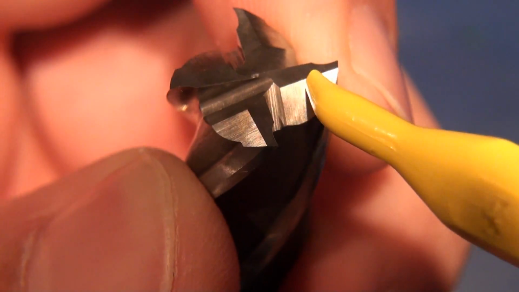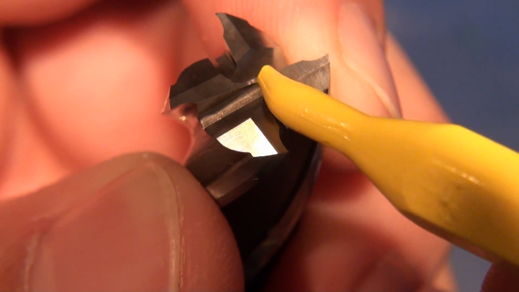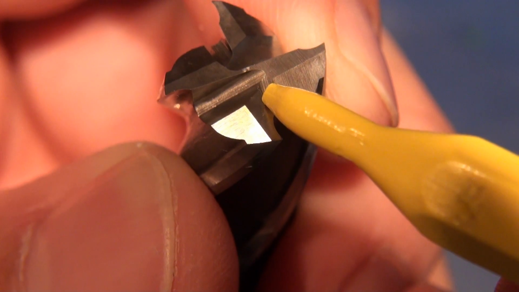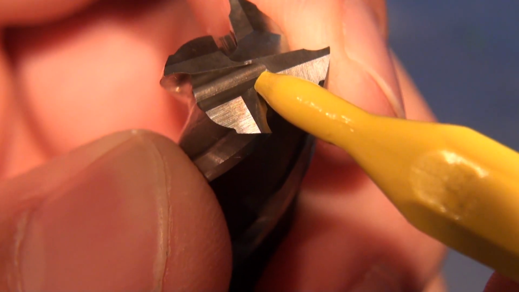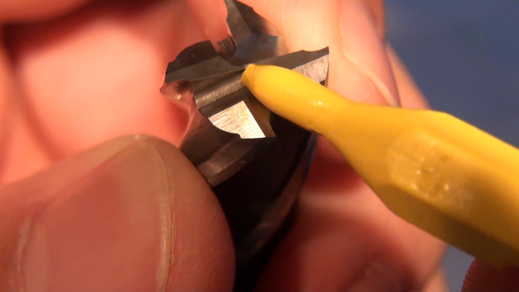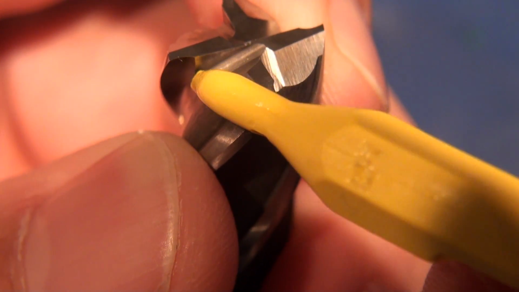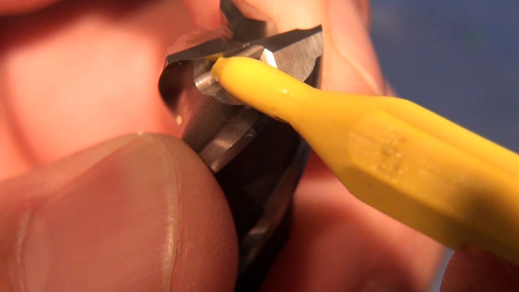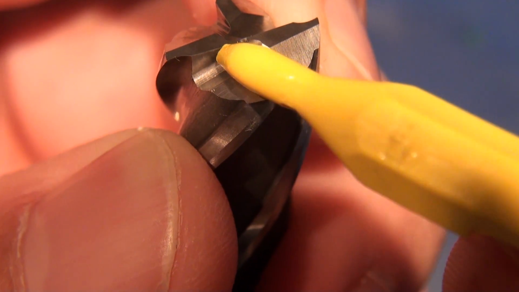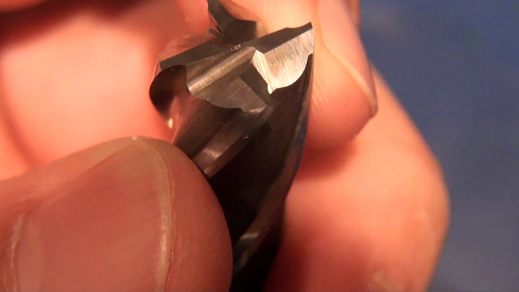Okay? Now, with the end of the mill, just like with the sides, we have to have some place for the chips to go for chip evacuation. And that's what this groove is right here. Okay? So this groove right here is what they call the gash. And that is where the chips will go to be evacuated.